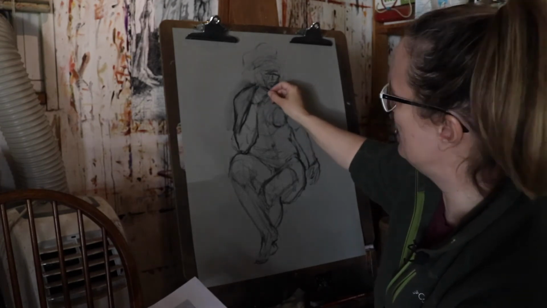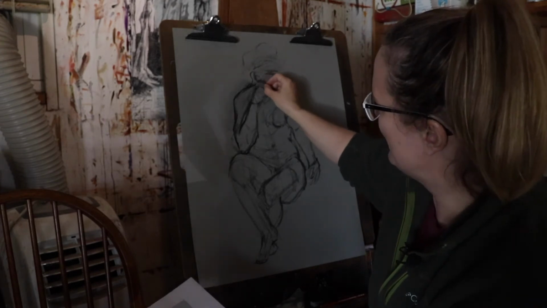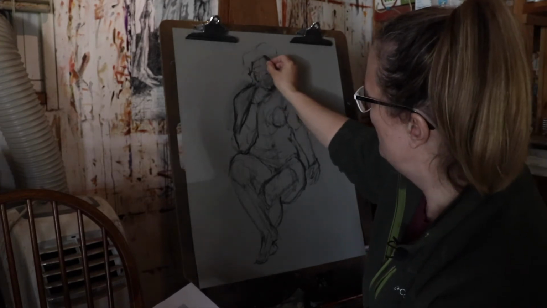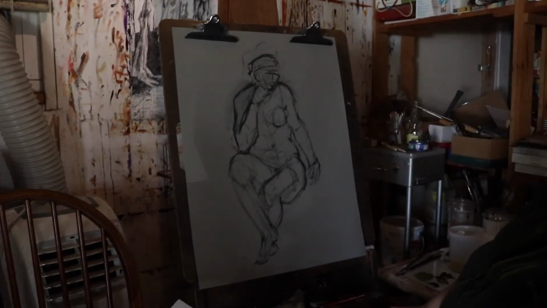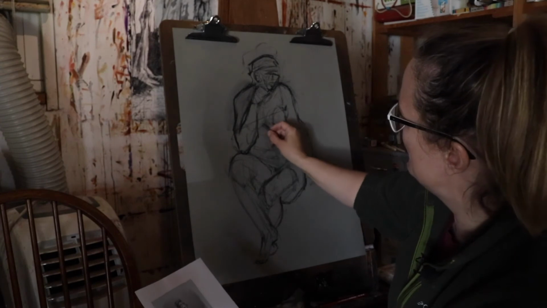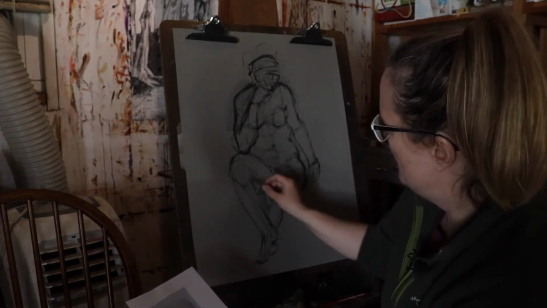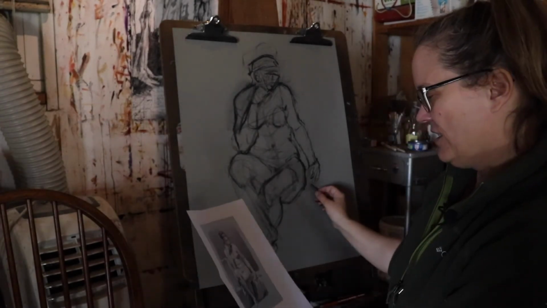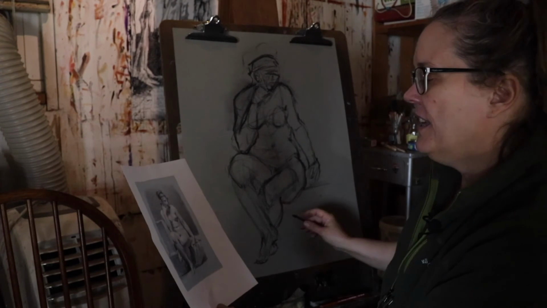The face, I think, needs to come over a little bit. The ear is going to be back in here. And then this thing that's holding her hair is up here. Okay. And then on this side, this breast is hidden, but I always draw through.